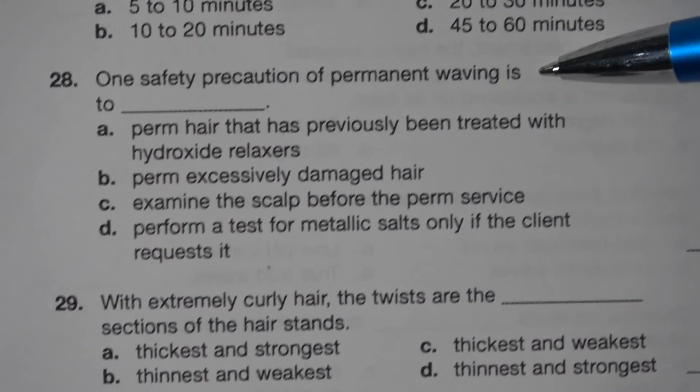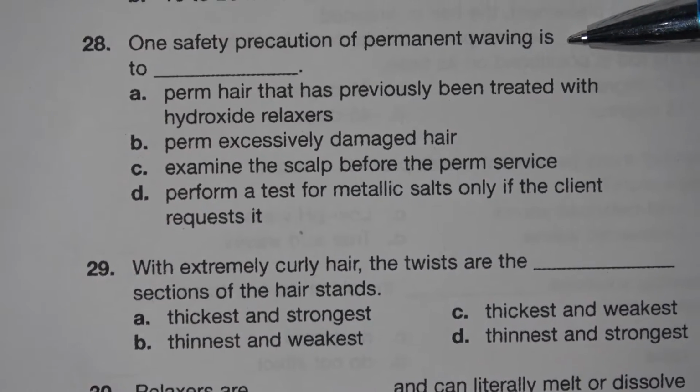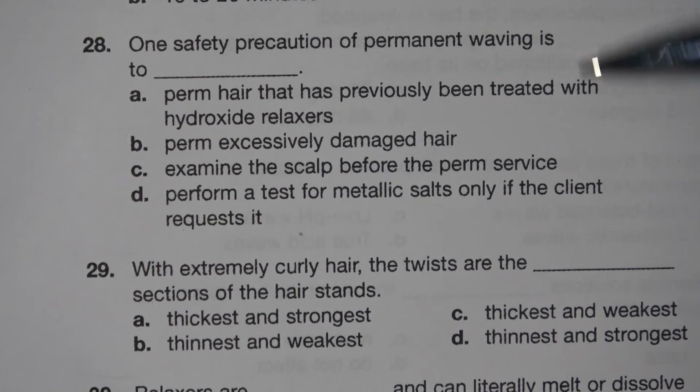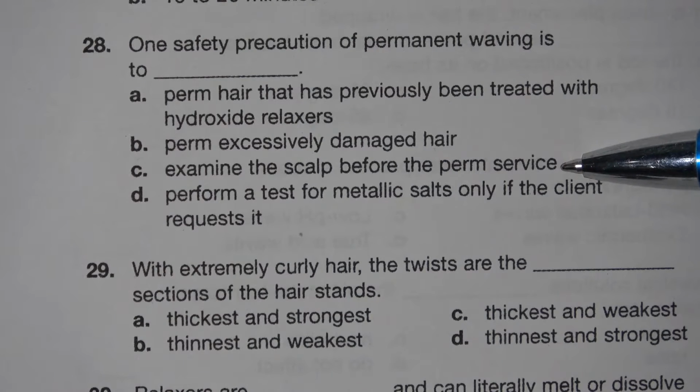Number 28. One safety precaution of permanent waving is to blank. Is it A, perm hair that has previously been treated with hydroxide relaxer, B, perm excessively damaged hair, C, examine the scalp before the perm service, D, perform a test for metallic salts only if the client requests it? And your correct answer is C, examine the scalp before the perm service.